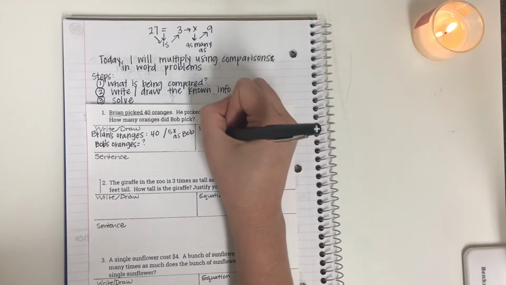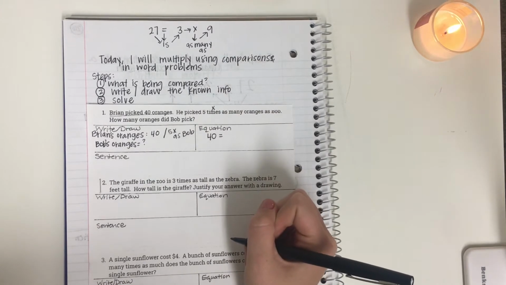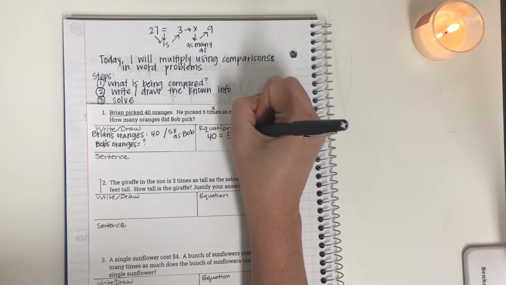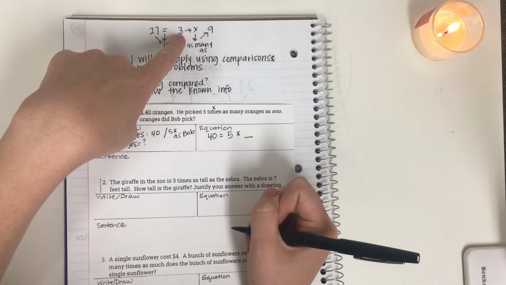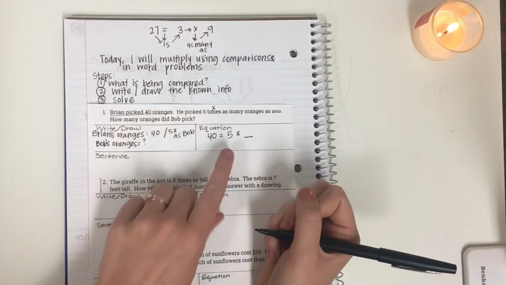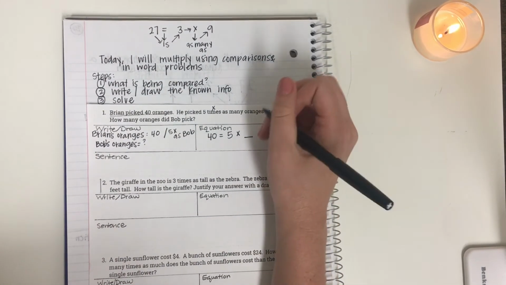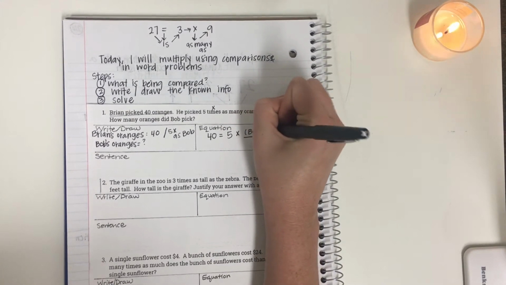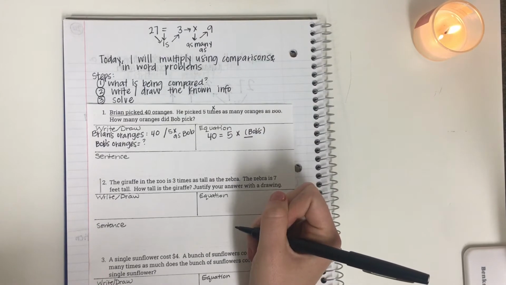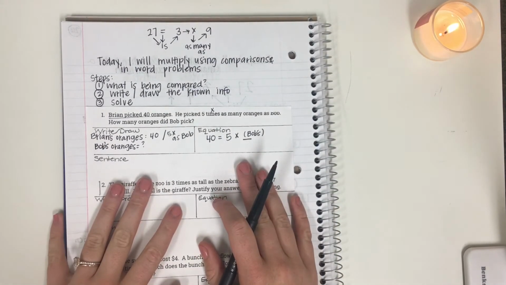Okay, so let's think of an equation. Brian picked 40 oranges. So that's our total. He picked 5 times as many oranges as Bob. So 5 times, we're missing that 9, right? Every time we say 3 times as many as, 5 times as many as Bob, we don't know how much Bob did. So this is where our multiplication facts come in.